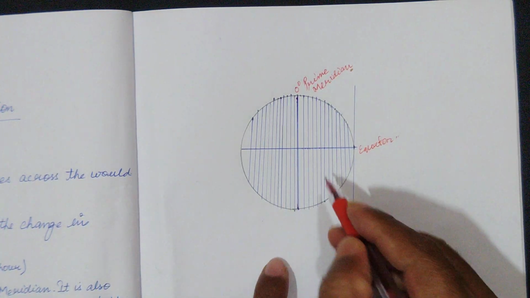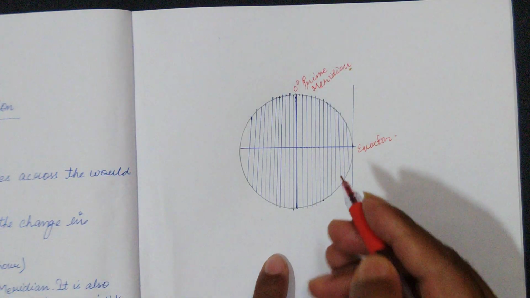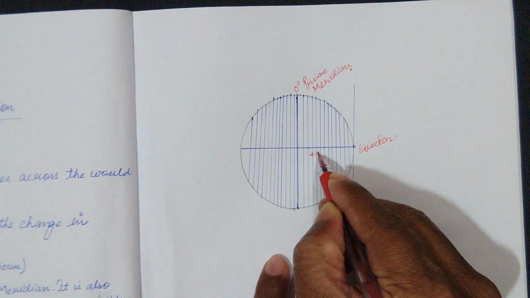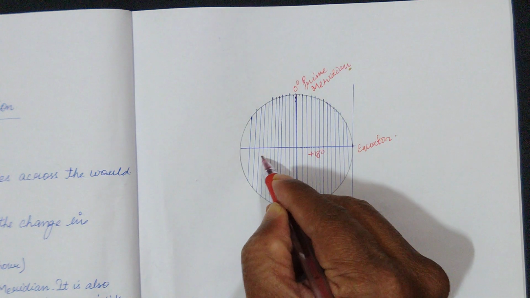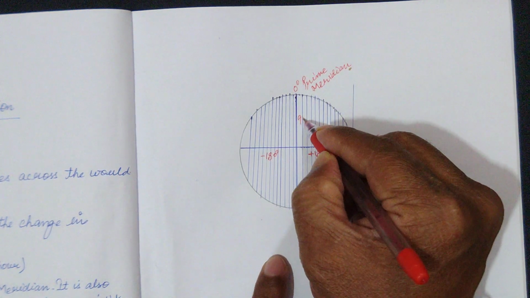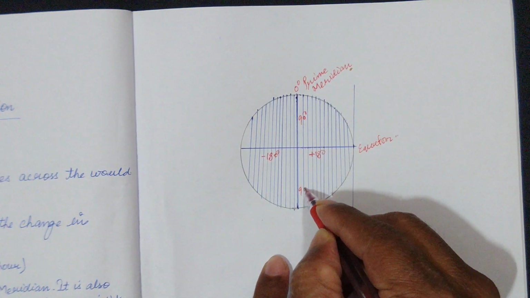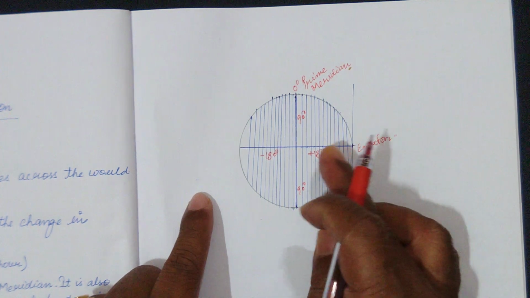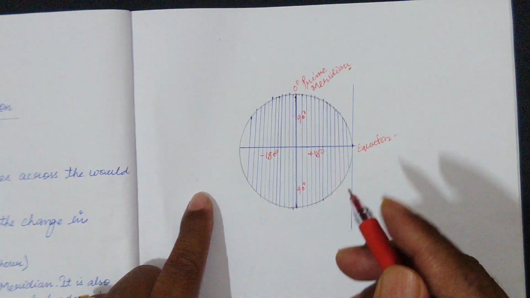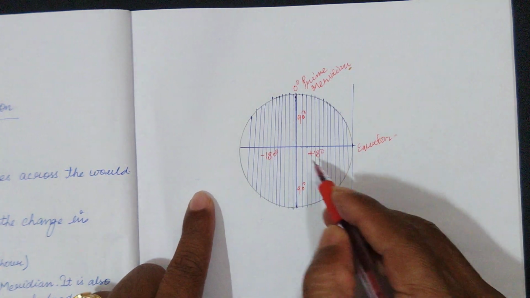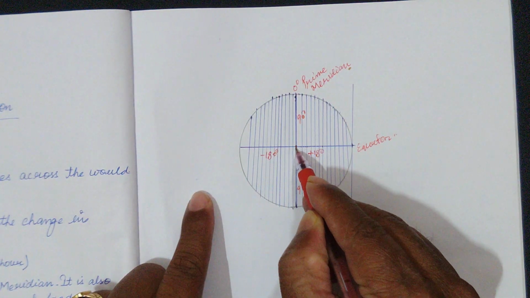Now you can see, as I told you in the last video also, plus 180 degrees and minus 180 degrees, and this is 90 degrees and this is 90 degrees. Why is it 180 degrees? You know the circle makes 360 degrees.